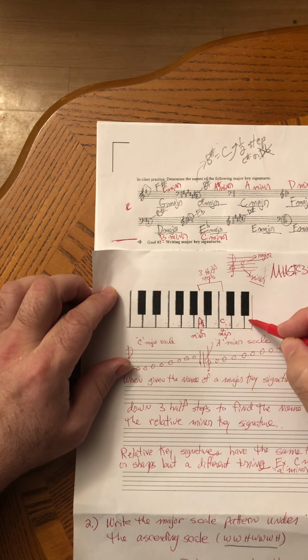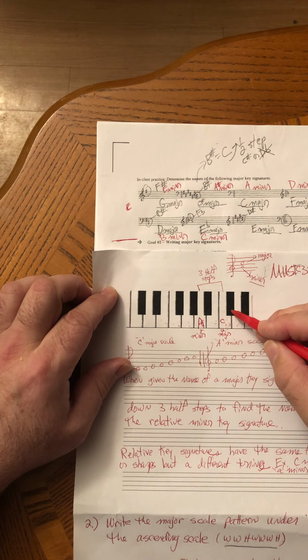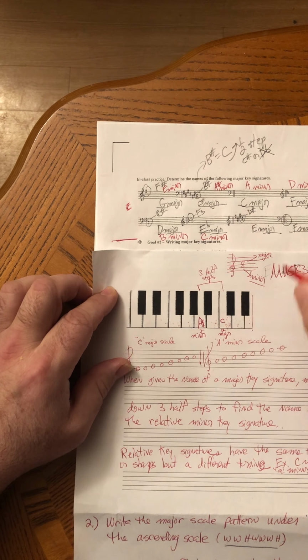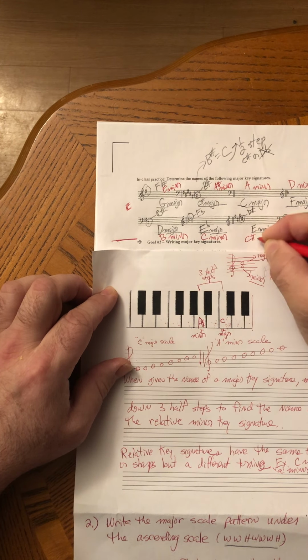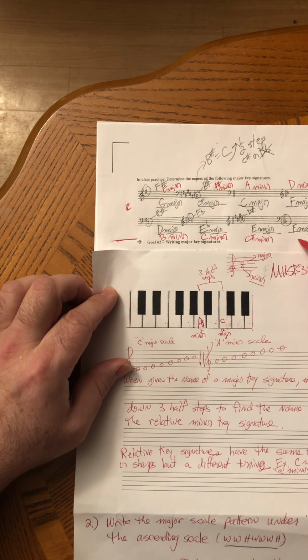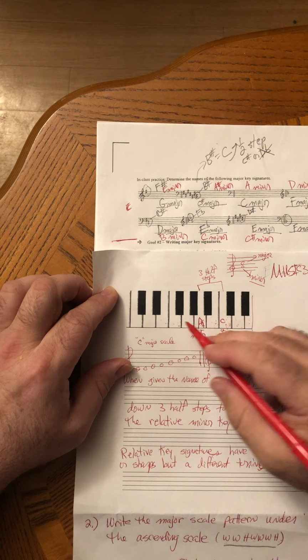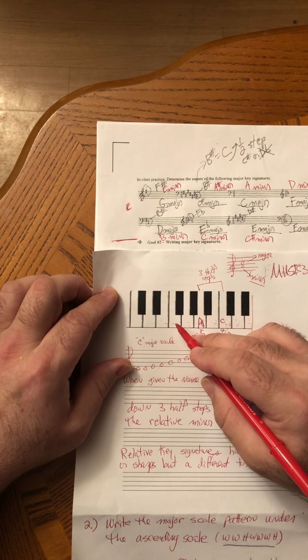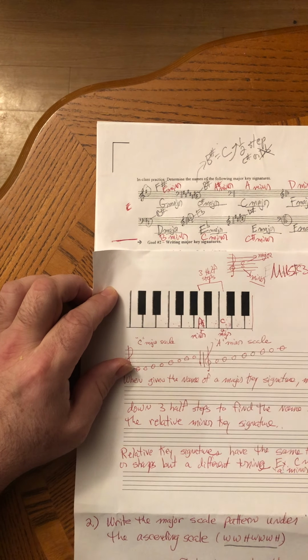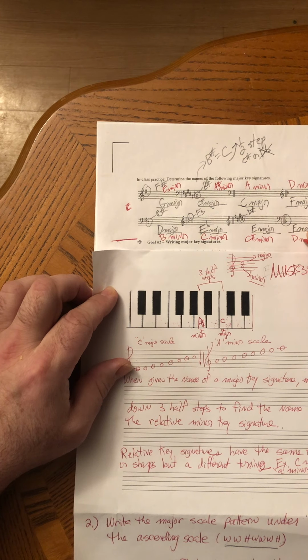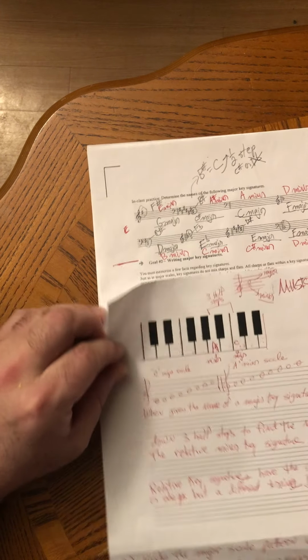E major, here's E, 1, 2, 3, takes us to D flat or C sharp. We have sharps in the key, so that could also be C sharp minor. And then F major, which we already had here. There's F, going down 3 half steps, takes us to a D. So that could be D minor.